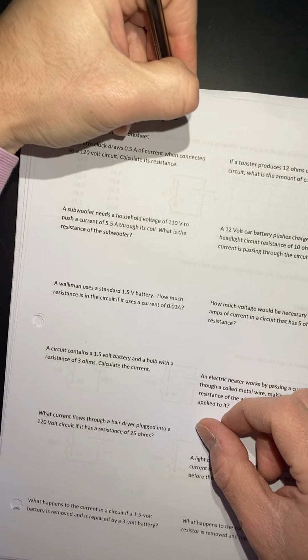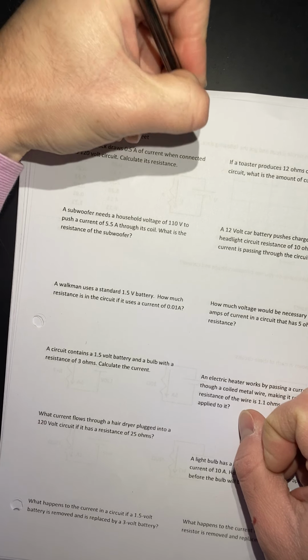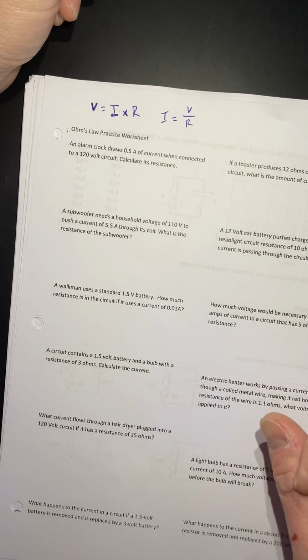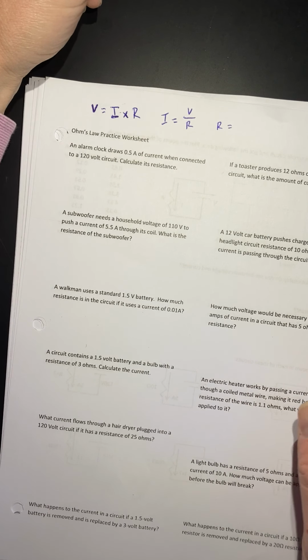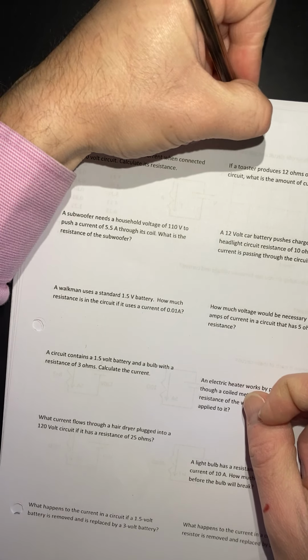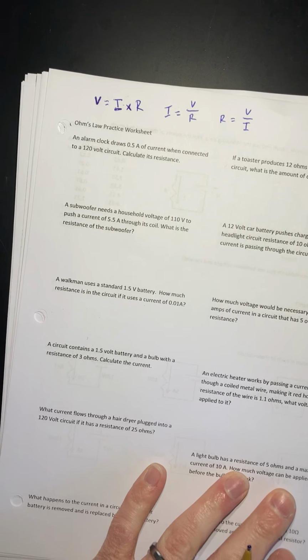You have your equation for current, which would be voltage divided by resistance. And then we also could solve for the resistance if we needed to. So the resistance would be voltage divided by the current. Okay?